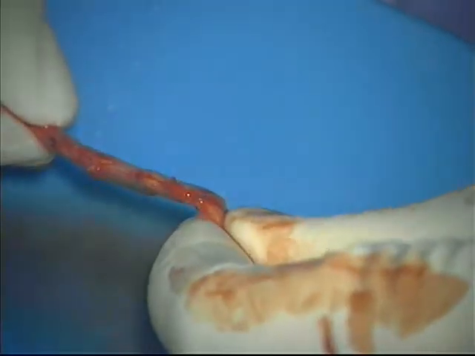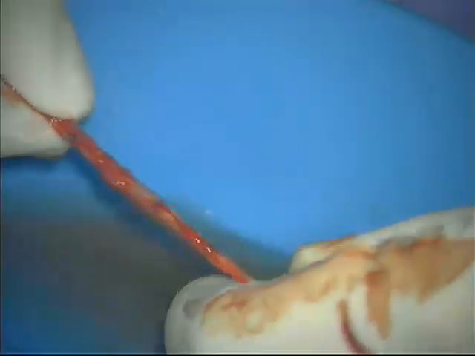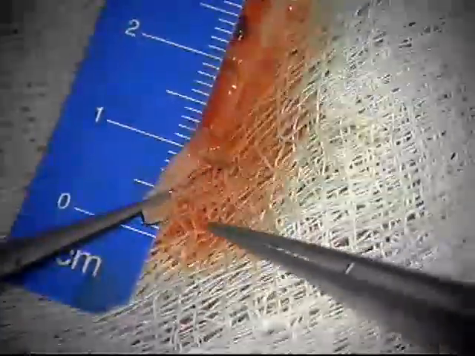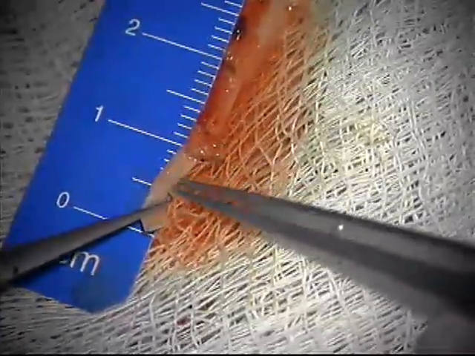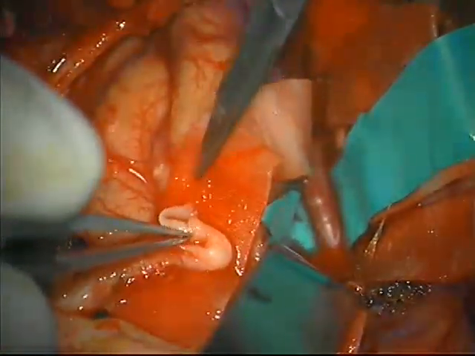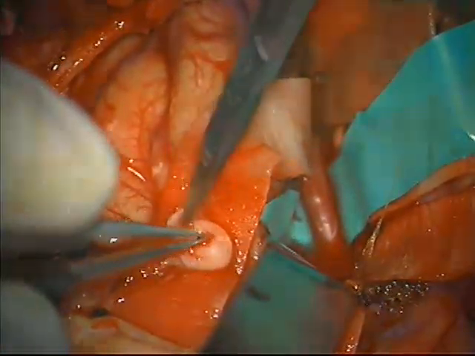We prepare the radial artery with a solution of nimodipine and high pressure to avoid spasm. The last centimeter of the artery is cleaned of adventitial tissue, and the distal end is opened in a fishmouth fashion.